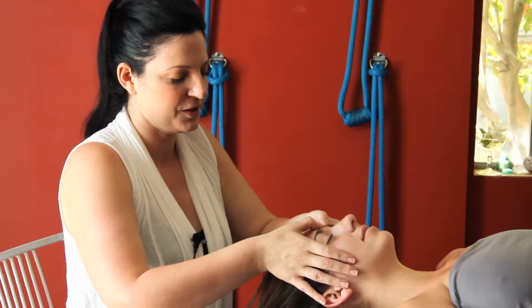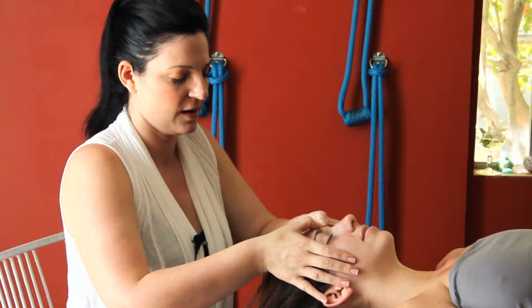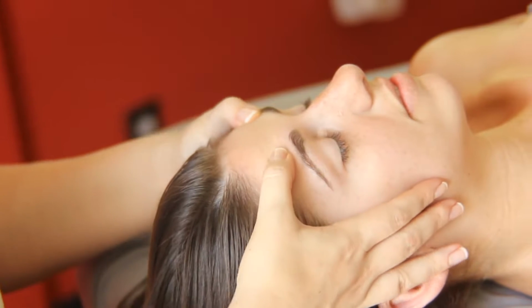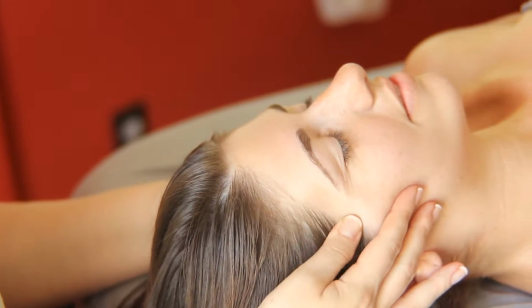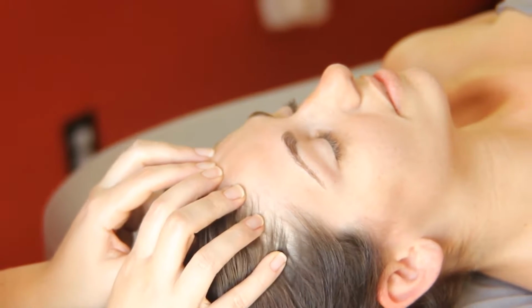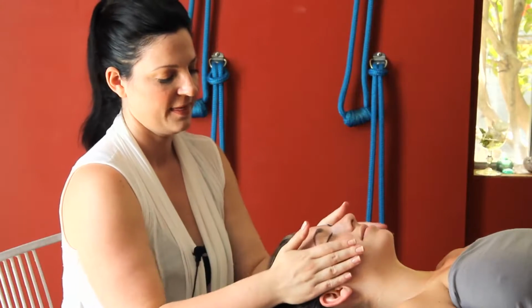And then you're going to do one final one right there in the center of the forehead. And one nice swoop right around the eyebrows. And a little pull. And that is how you work on headaches.